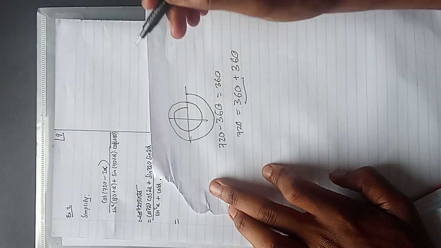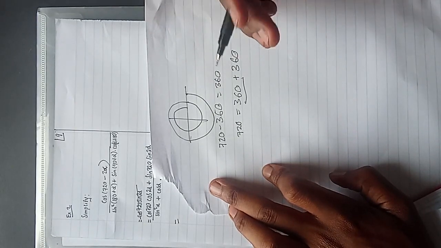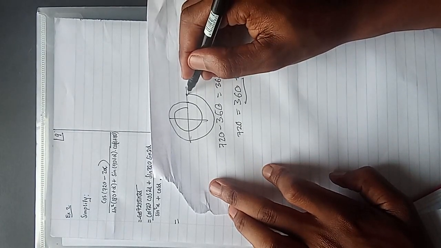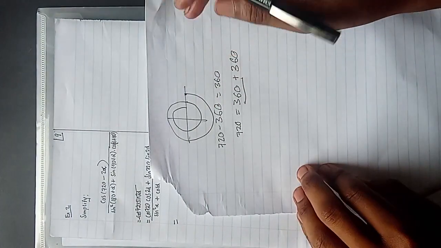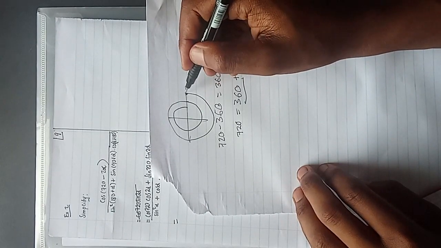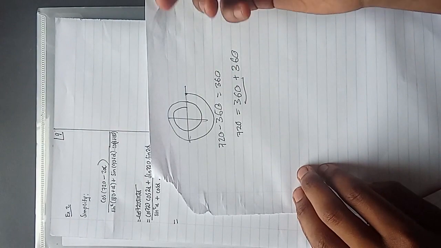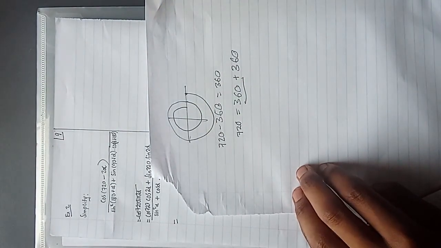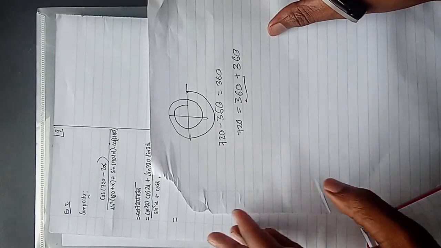So it shares the same initial side and terminal side as 0.